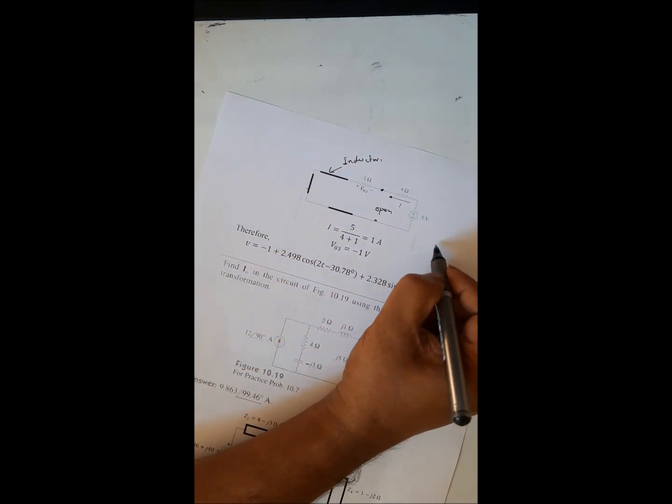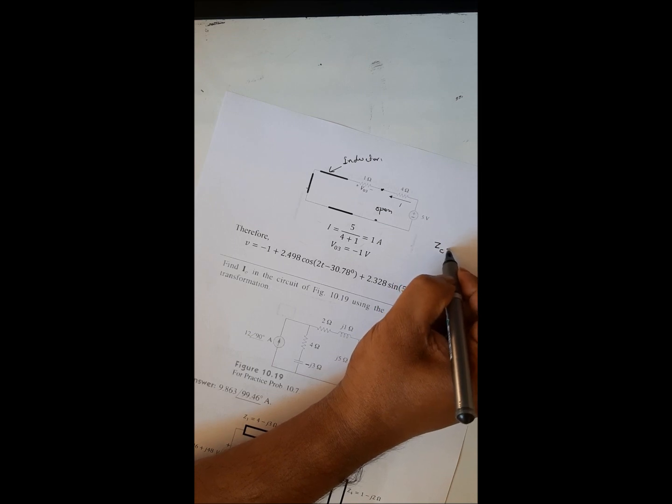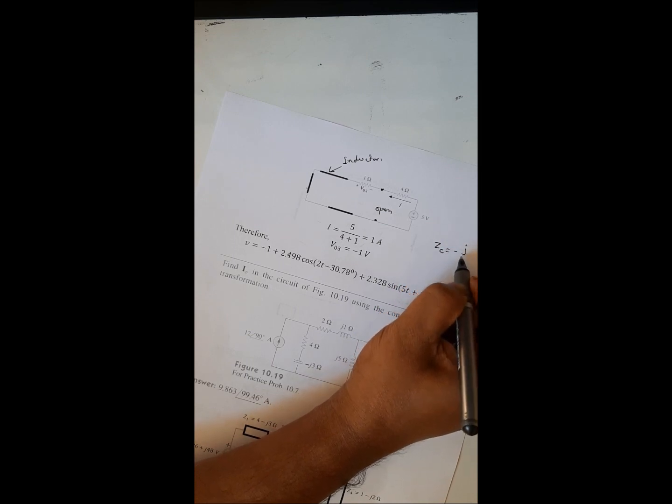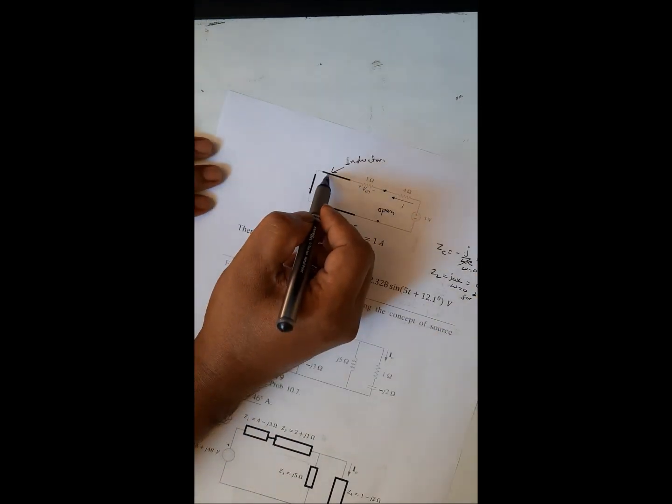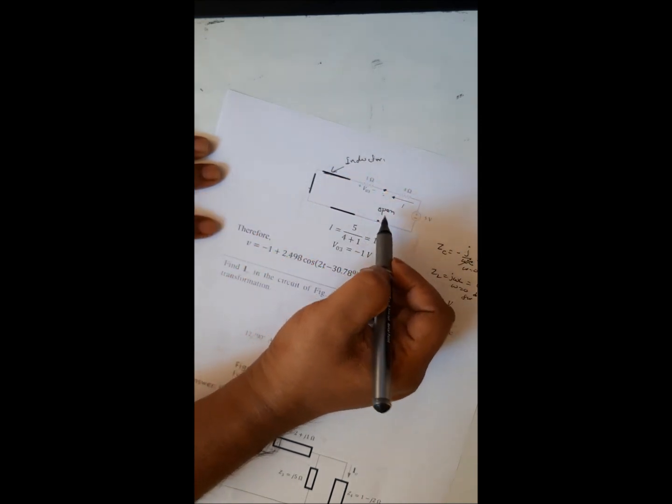So for DC, ZC will be 1 over J omega C. Omega is 0, so it becomes infinity, so open, and ZL is J omega L, and this becomes 0 because omega is 0 for DC. So you will get ZL equal to 0. That means short circuit, and this is open circuit.